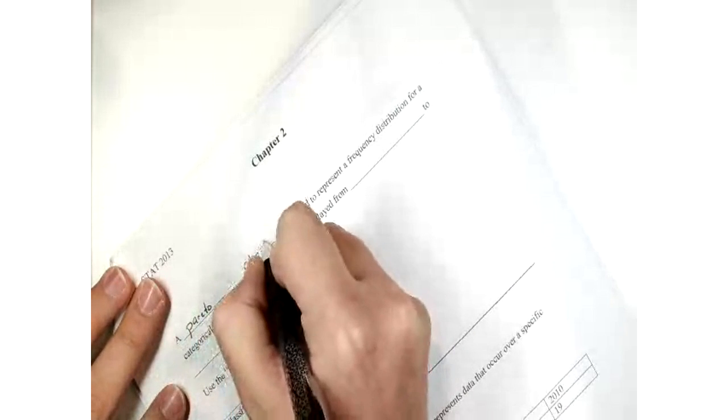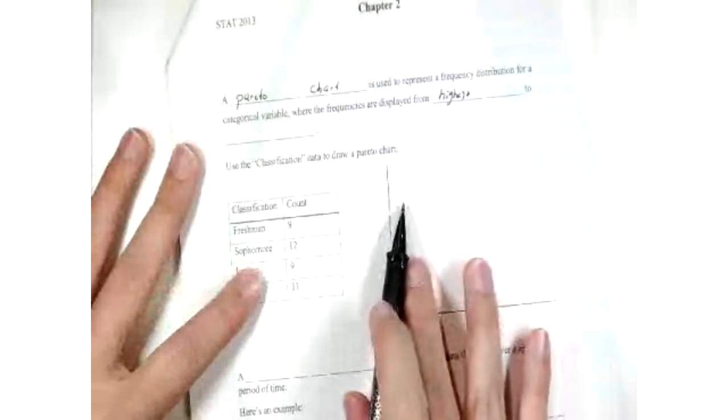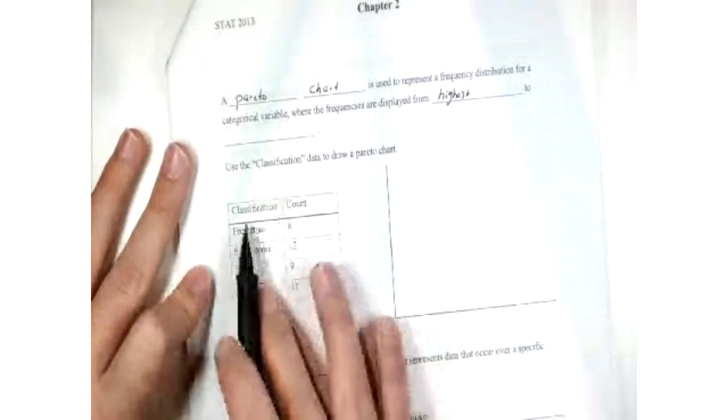So that means we're going to order the height of these bars from the tallest to the shortest. Does that make sense? And it doesn't matter about the classification.